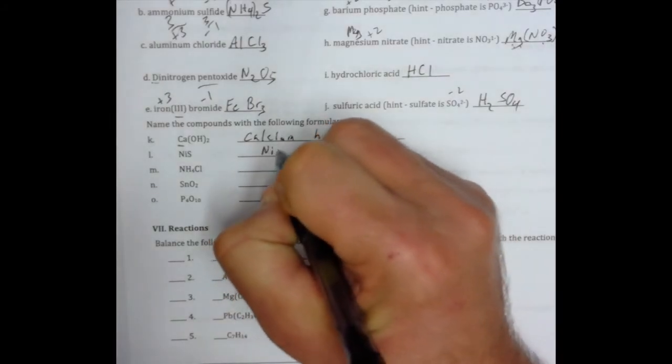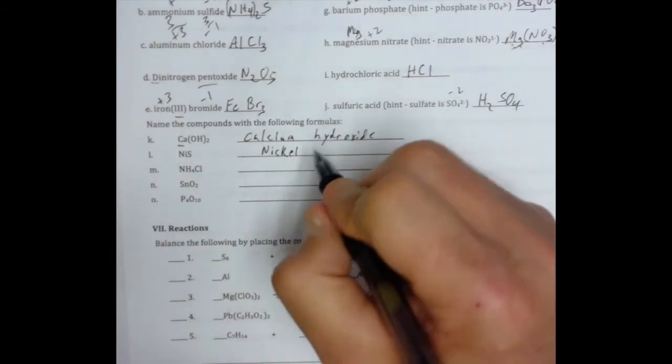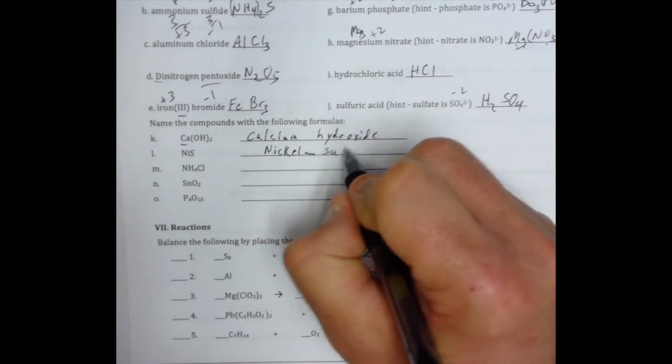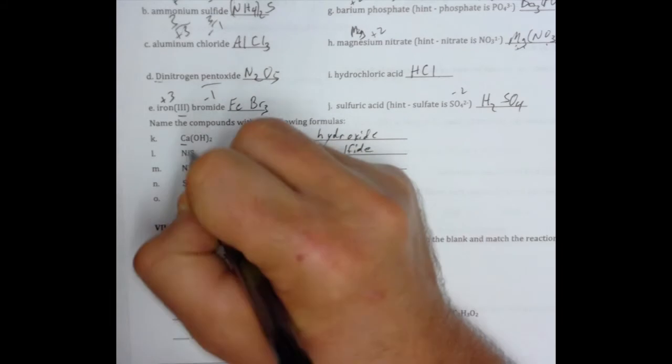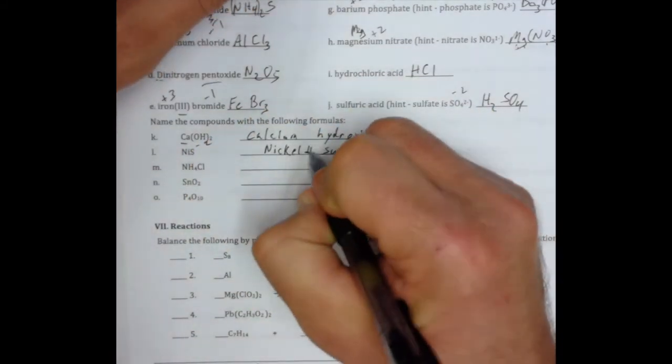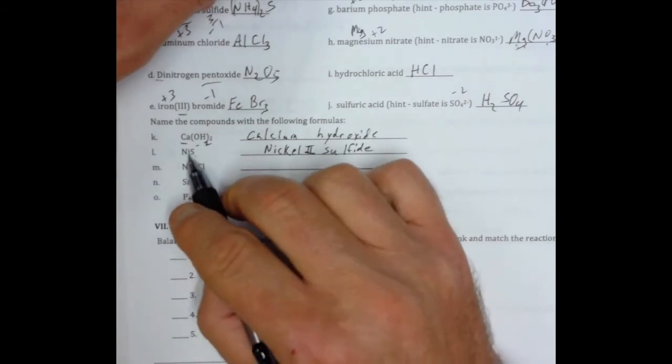Nickel is not in group 1A, 2A, silver, zinc, or aluminum, so it needs a Roman numeral. S is sulfide. Sulfide has a -2 charge, so that means this nickel must also have a +2 charge. 2 times 1 divided by 1 is 2.